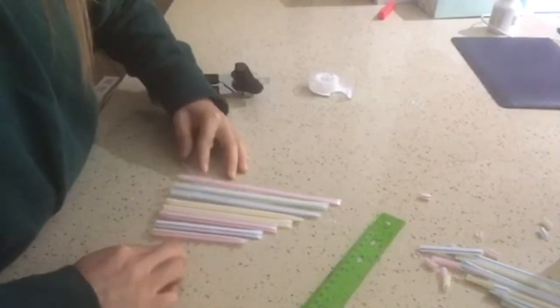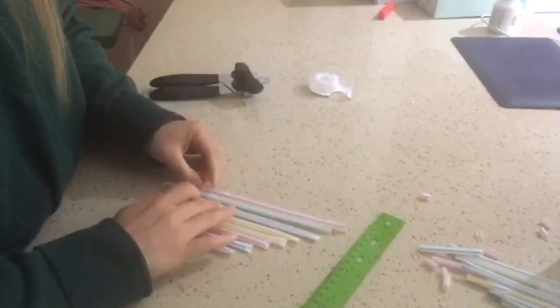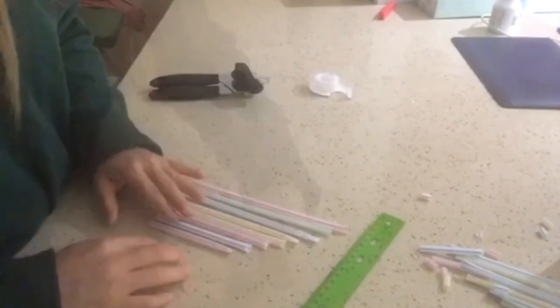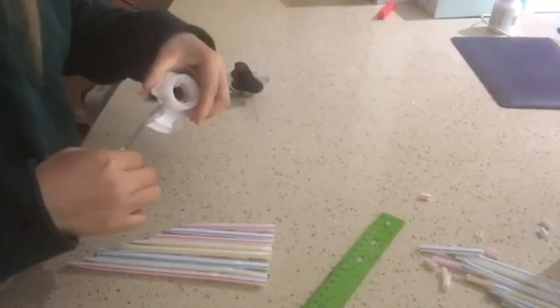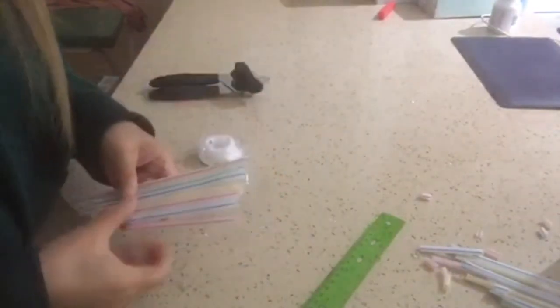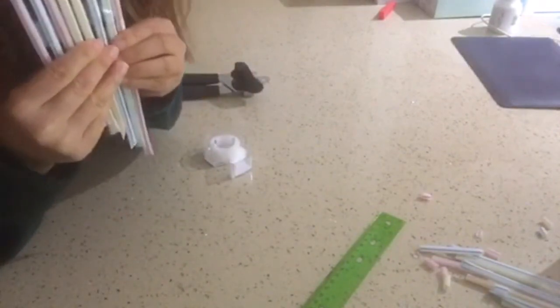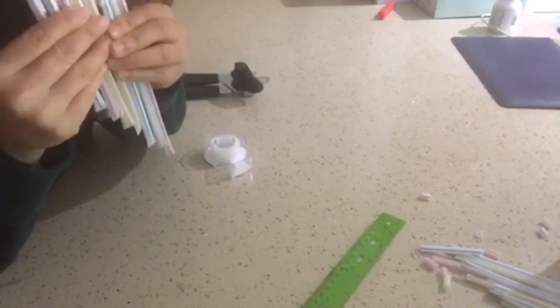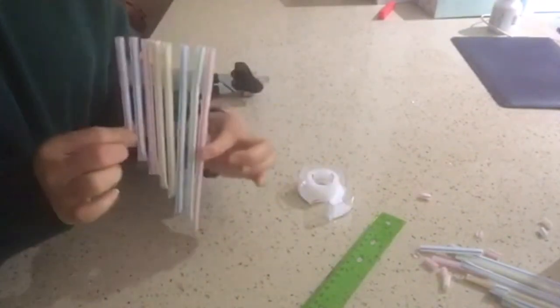So when we are taping the straws, we want to make sure that there are spaces between each straw. Have fun practicing your pan flute at home.